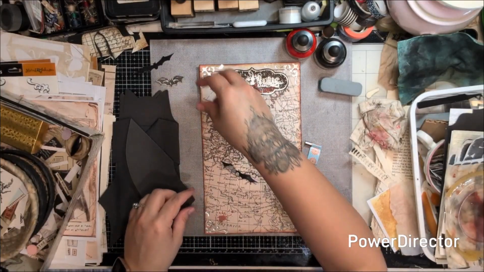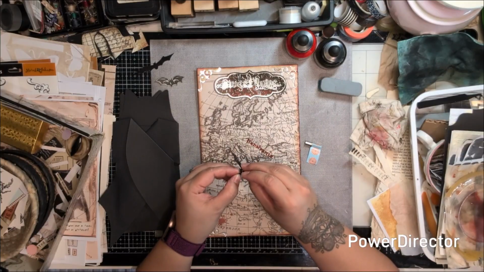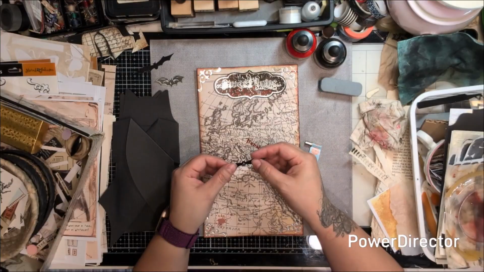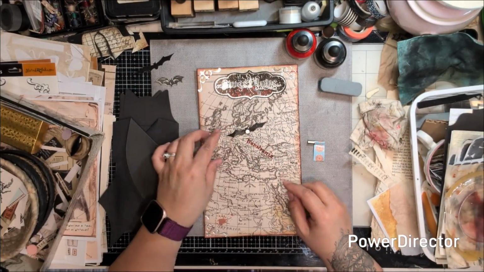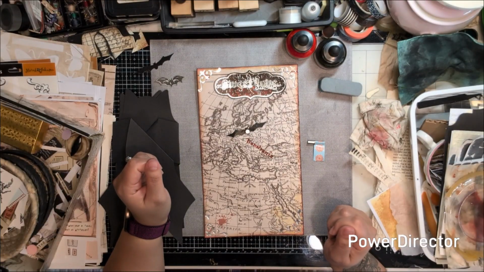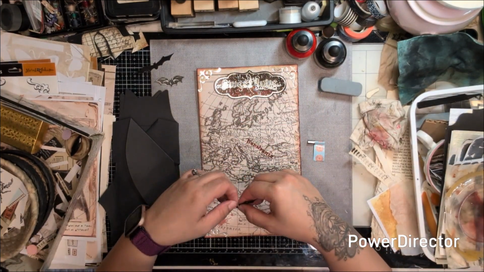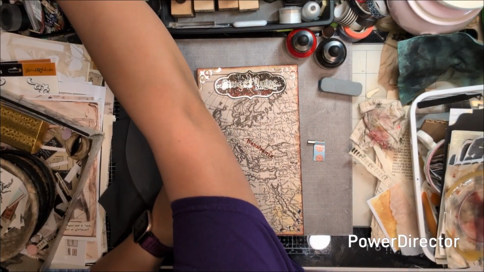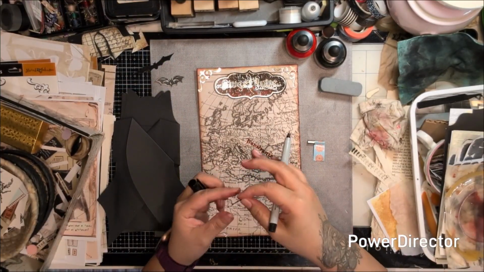I think this bat's better. I only say that because it's on thinner paper. So it'd be like this, and then this one would go on the other one. I think we'll do that. Oops. I need to put a dot on the sides that are going down.